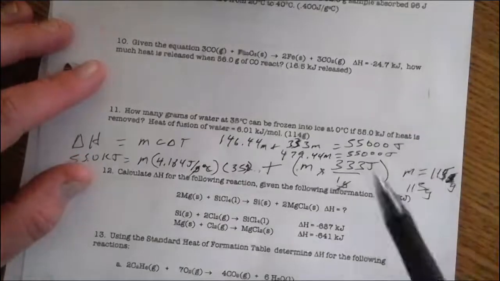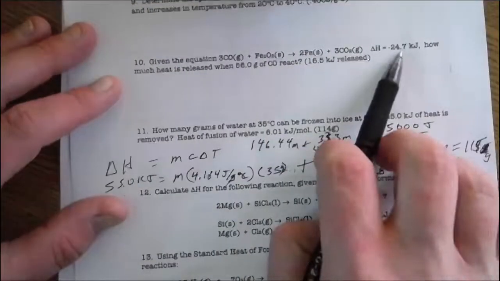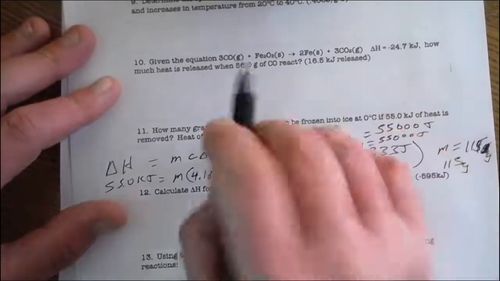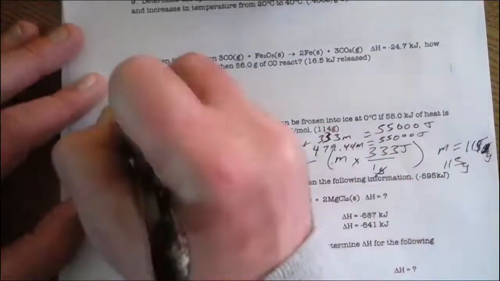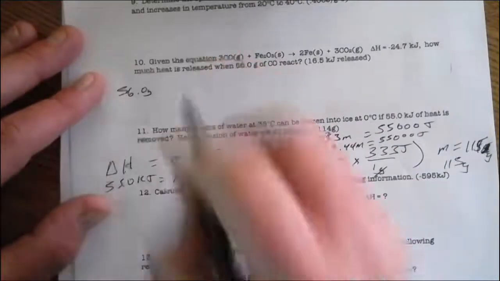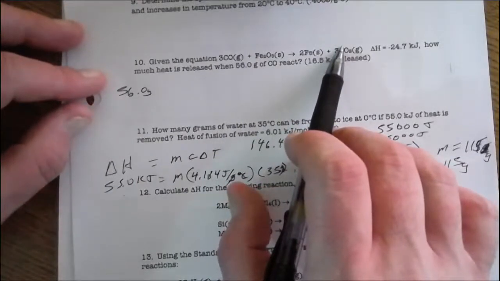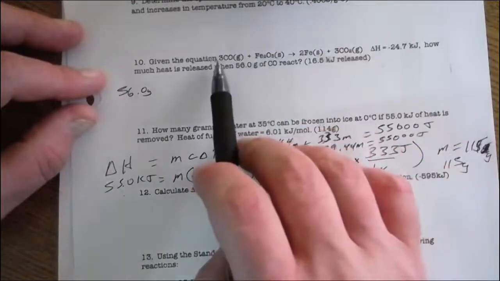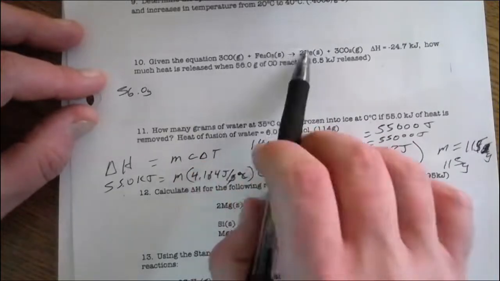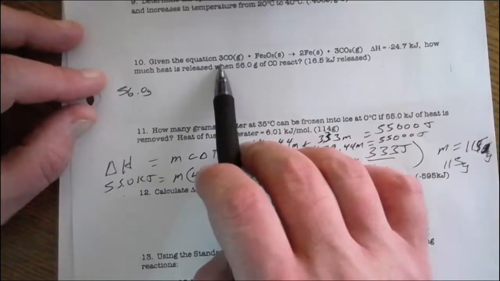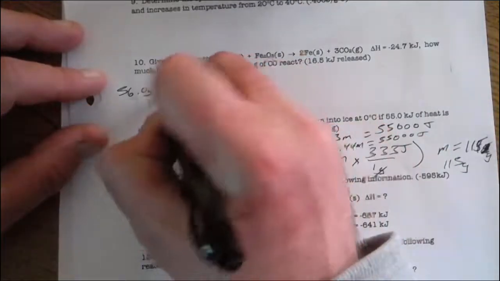So let's take a look at question number 10. Again, we have a reaction, and we have here the heat of that reaction. So we're going to start with the carbon monoxide. We have 56.0 grams of it. Before we can use the heat of reaction here, what do we need to do? We need to change the matter to what? Is this 3 grams? No. This is 3 what? Moles. So I have to change this to moles.